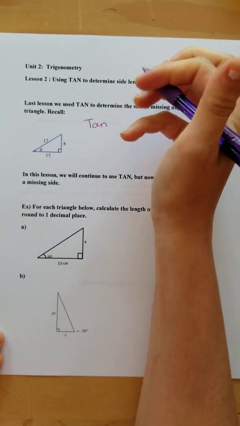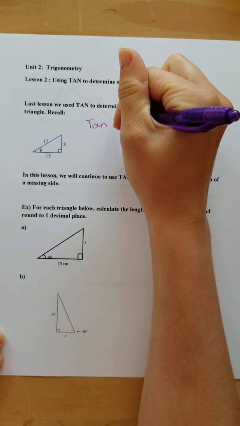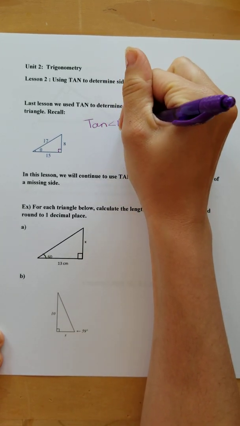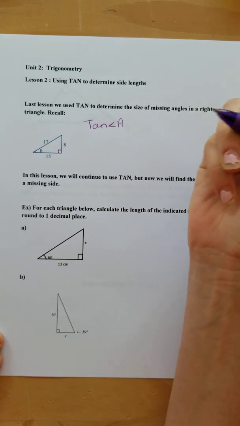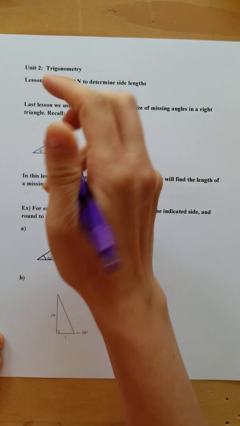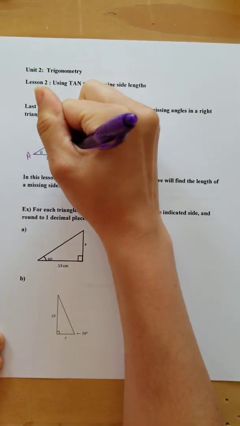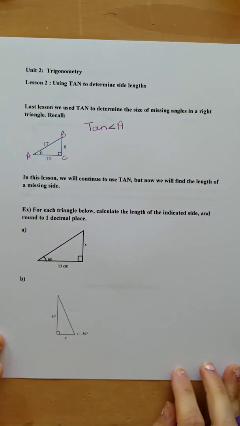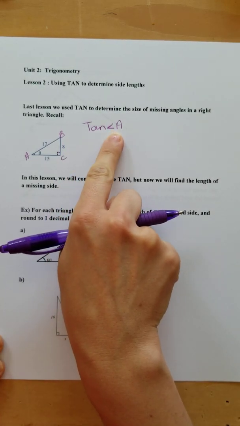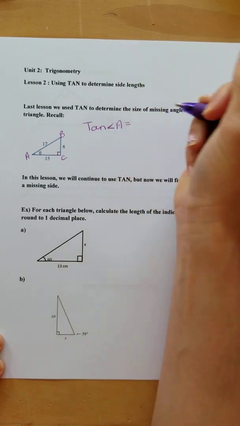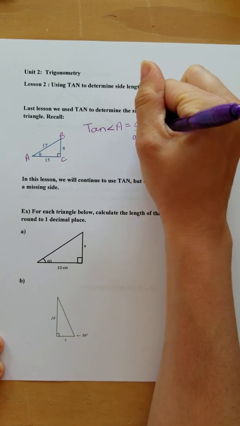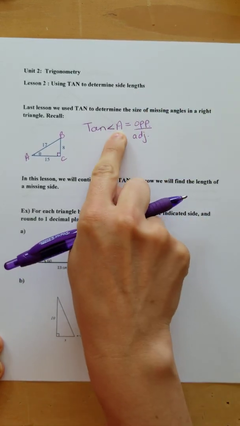Tan of an angle, for example angle A, we'd write tan of angle A. Now, we don't have letters in this triangle. Usually I have each vertex labeled, so I'll just do that right now. Let's say we have this triangle ABC, and I ask you, what is the tangent of angle A? We know that tan is always going to be the opposite side over the adjacent side of angle A.